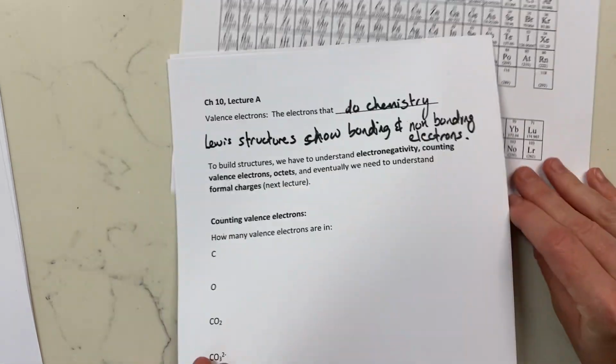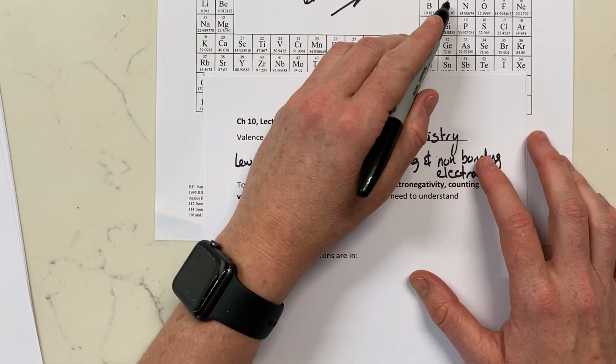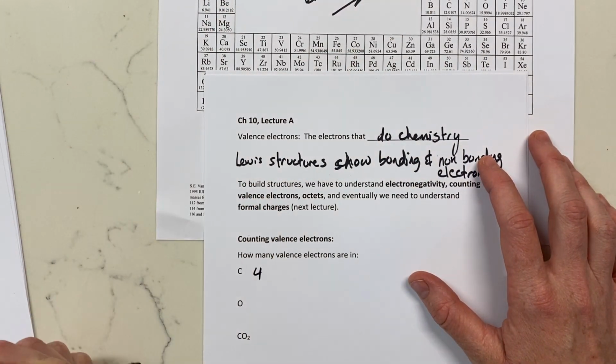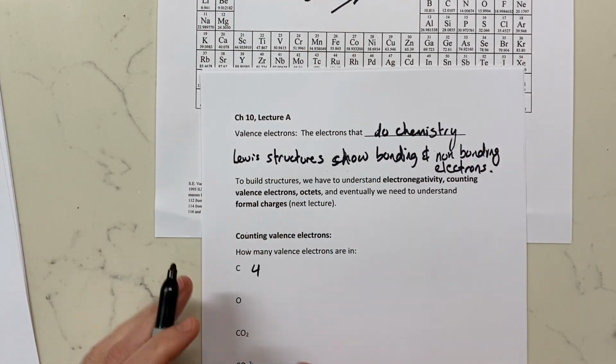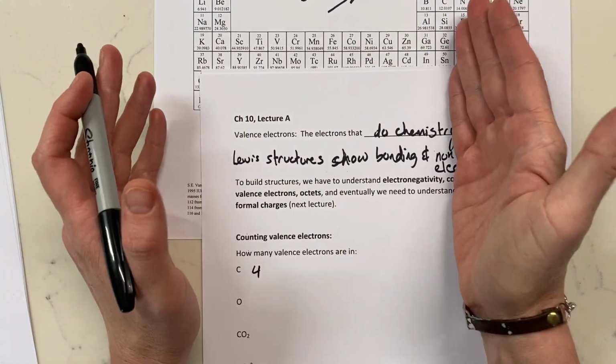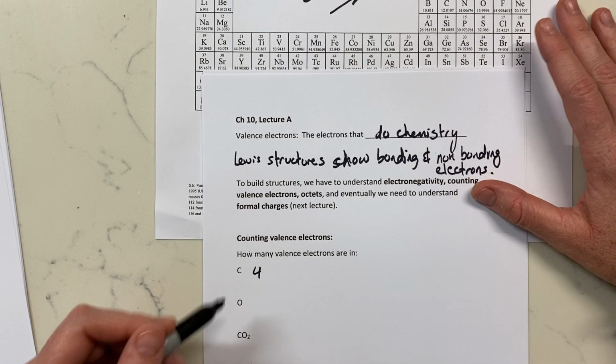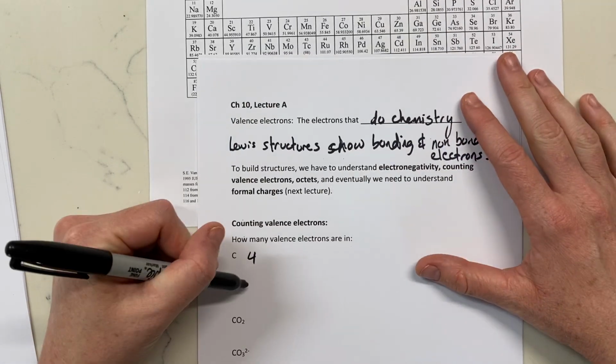All right, so how many valence electrons are in carbon? Well, you'd simply look at it and see that it's in the 4th column, and your answer would be 4. We could know that if we went through and did the electron configuration for carbon, but I think just having that general idea doesn't make it any more confusing. It's probably simpler that way. All right, oxygen then is right here in the 6th column. It has 6.